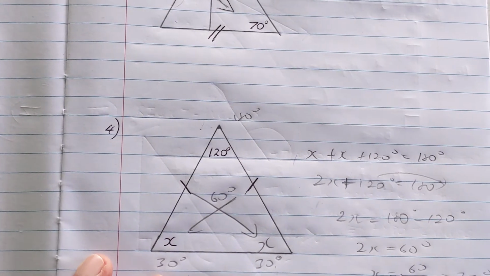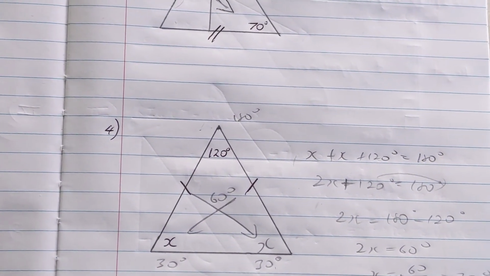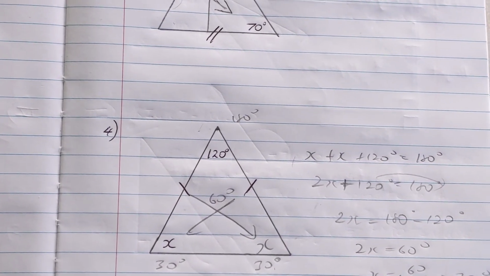So we finished some of the basic geometry pieces. We'll do some past paper questions soon. And next up, we're going to start introducing the trigonometry pieces.